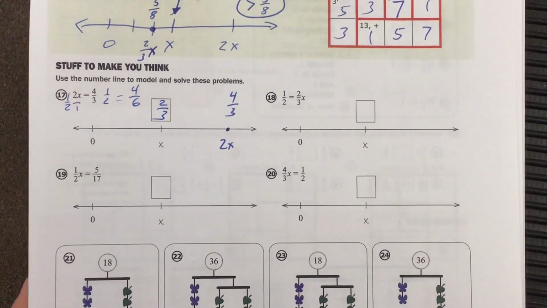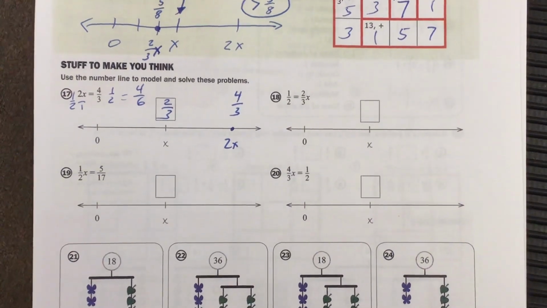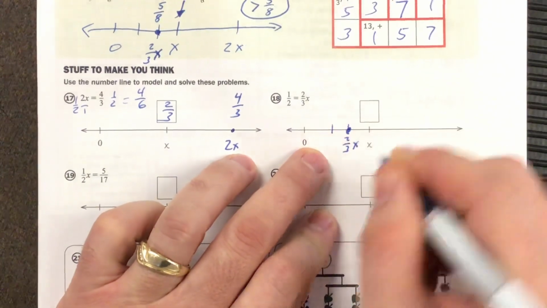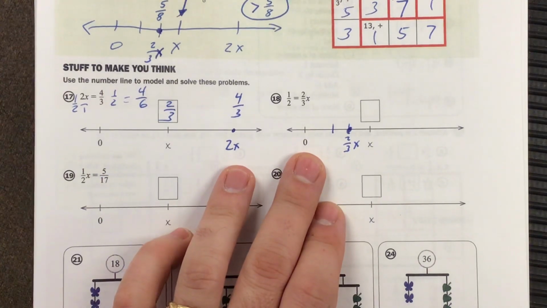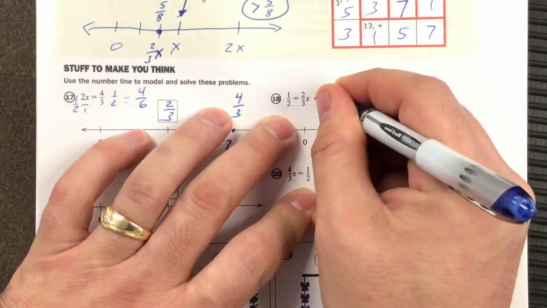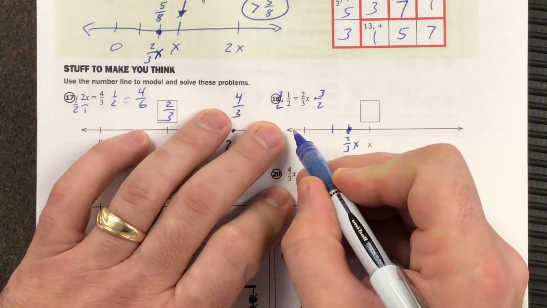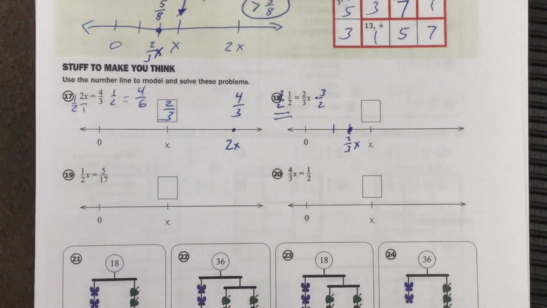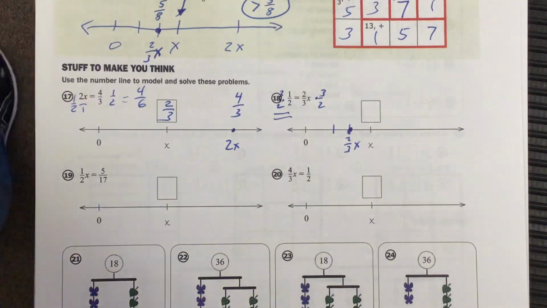18. 1/2 equals 2/3 x. Okay, 2/3 x would be 2/3 of the way to x. So I'm going to multiply by the reciprocal. Times 3/2. What is 1/2 times 3/2? 3/4. 3/4.